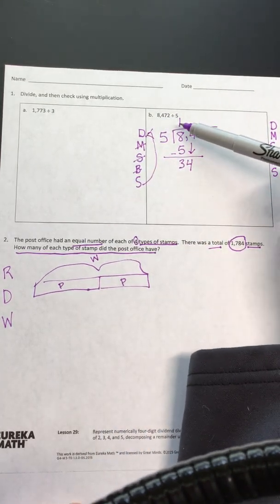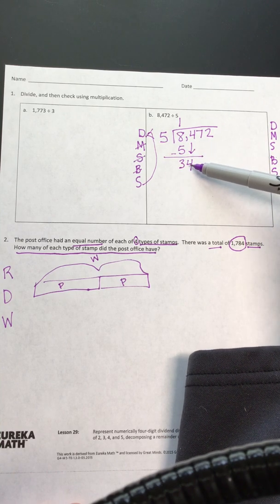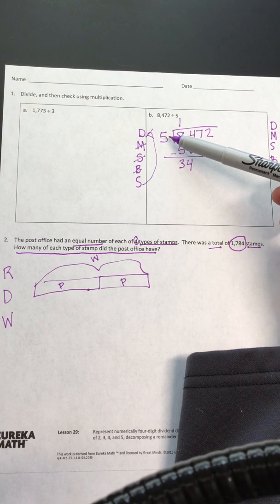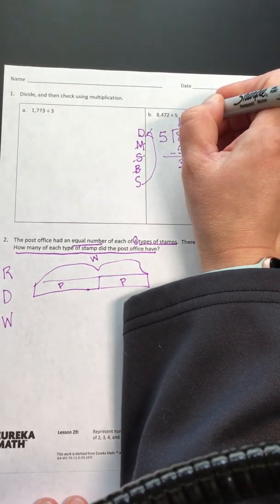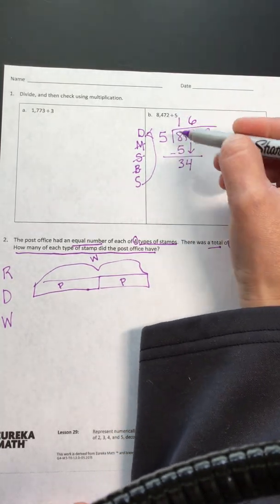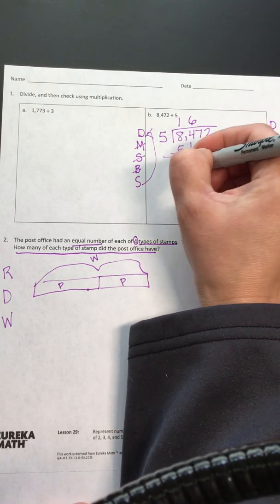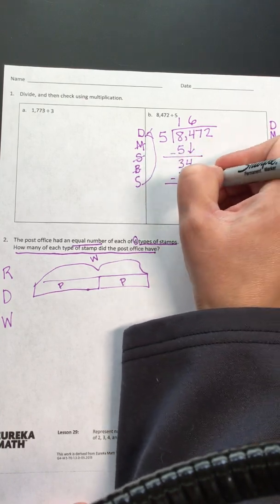This time I'm going to see, can 34 be divided by 5? Well, I know 34 cannot be divided evenly by 5 because it doesn't end in a 0 or a 5. But I can get close. It can't go 7 times because that would be 35. But I know I could do 5 times 6 because that's 30. So I know I can divide 34 by 5, 6 times. 6 times 5 is 30, so I just multiplied. Now I'm going to subtract. 34 minus 30 is 4.